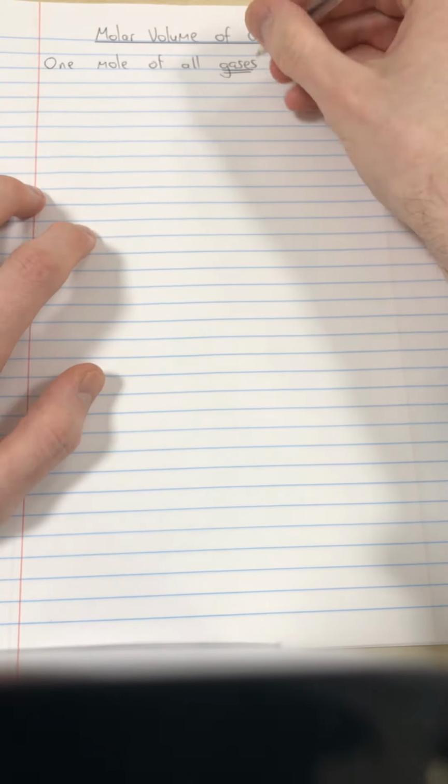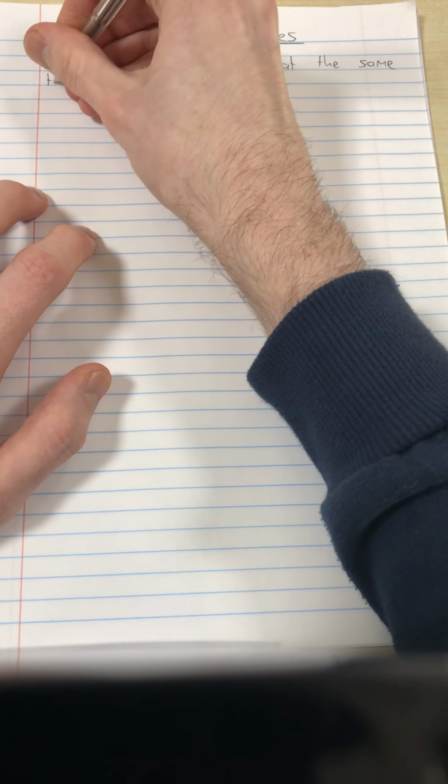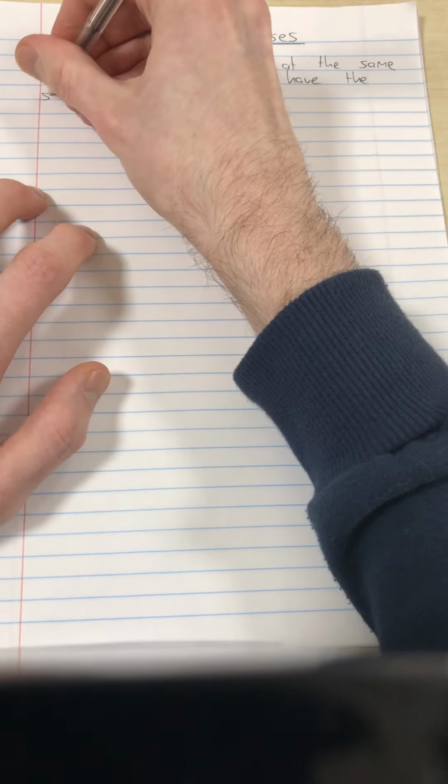So today we're going to look at the molar volume of gases. Before I explain what the molar volume is, it all is based on this one concept: 1 mole of all gases, and this is an important part, all gases, at the same temperature and pressure will have the same volume. And you need to know that.